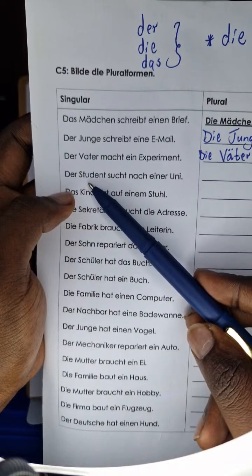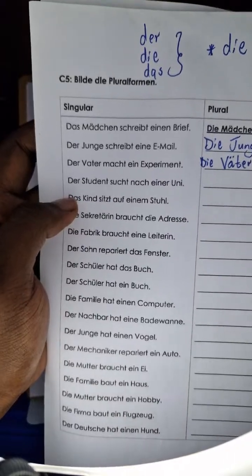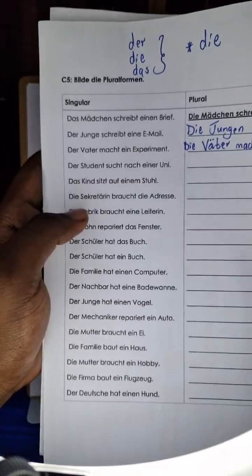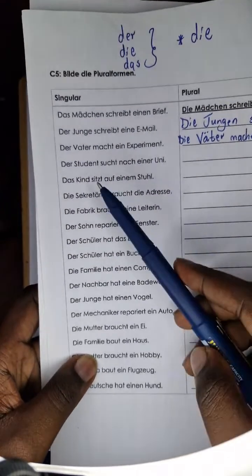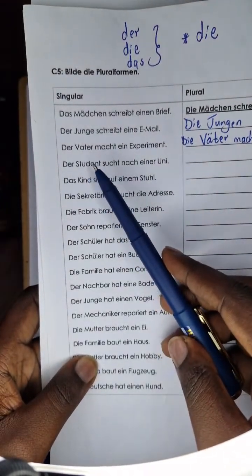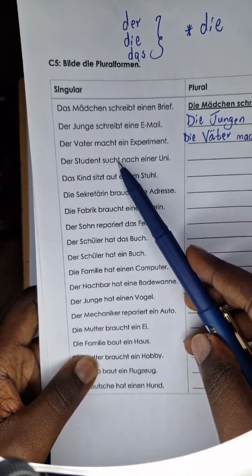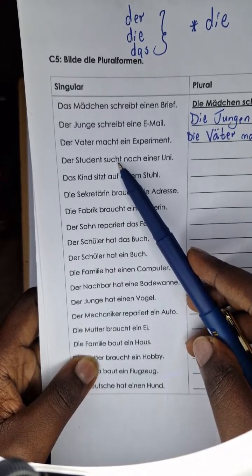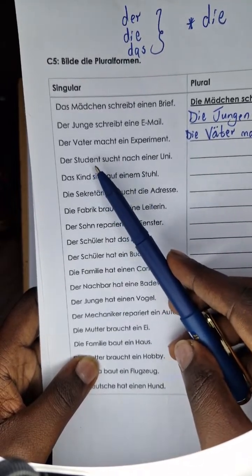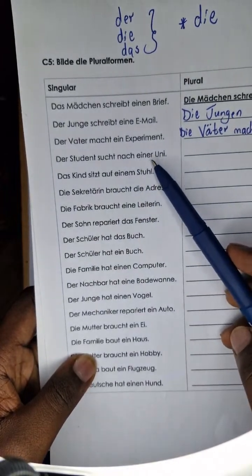So der Student now becomes die Studenten, with an en. Now sucht becomes suchen. Remove the t, you add en. Die Studenten suchen nach einer Uni, a university.